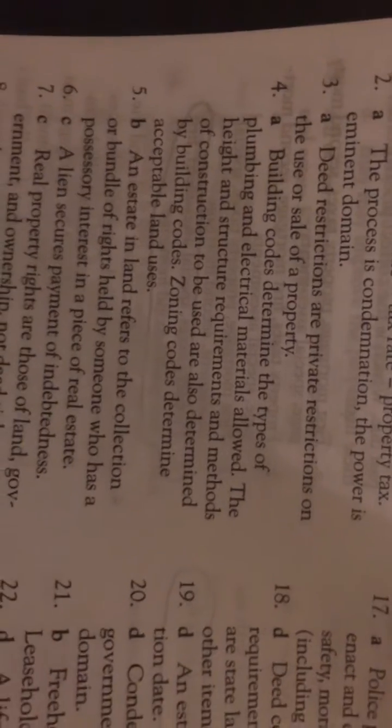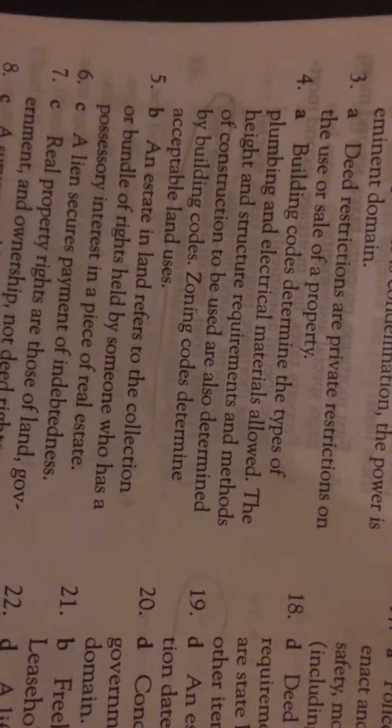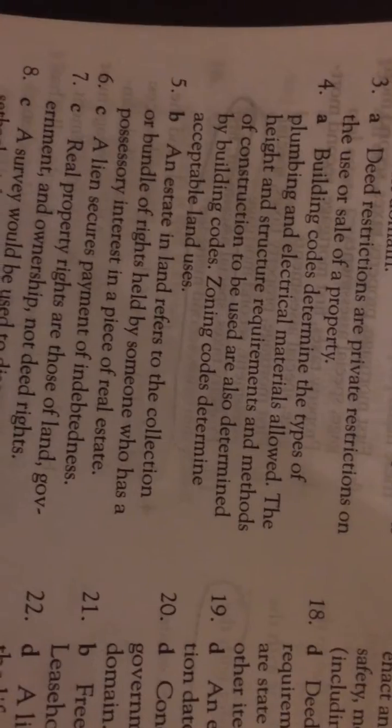Number 3. All of the following are governmental powers except: A. Deed restrictions, B. Taxation, C. Zoning, or D. Escheat. The answer is A. Deed restrictions. Deed restrictions are private restrictions on the use or sale of a property.